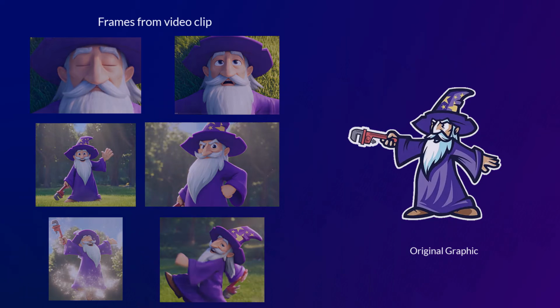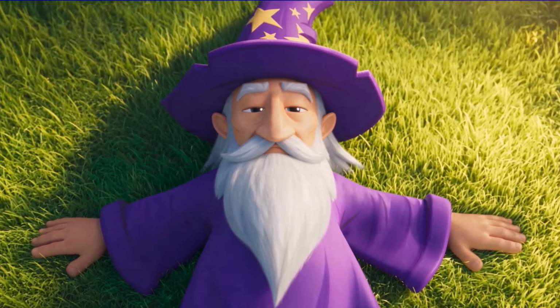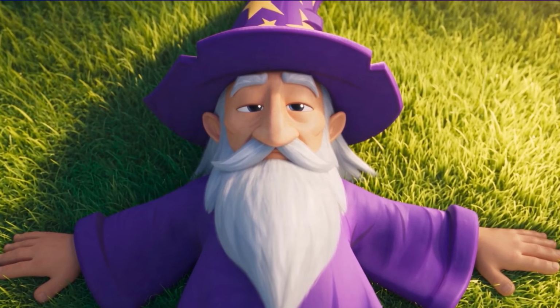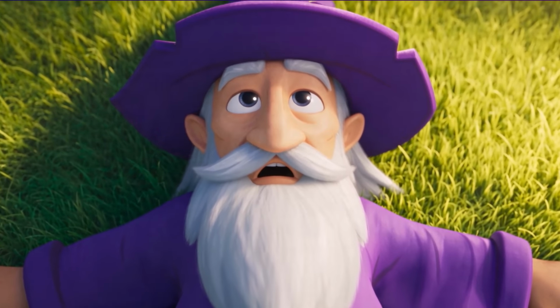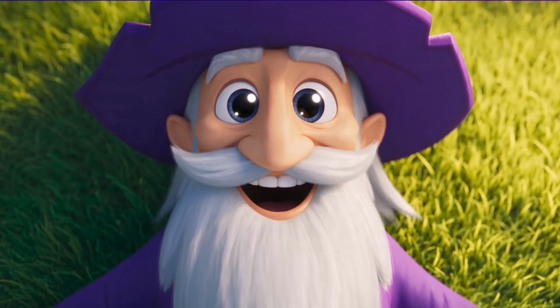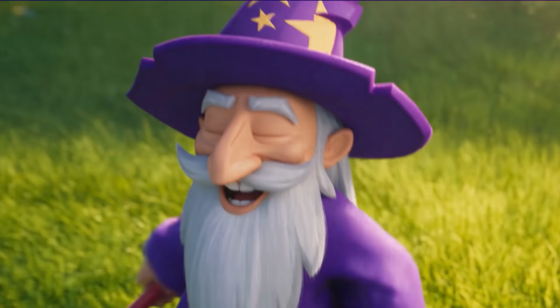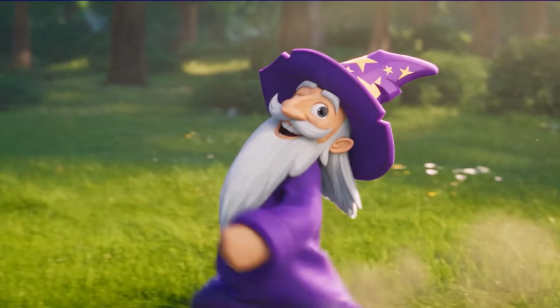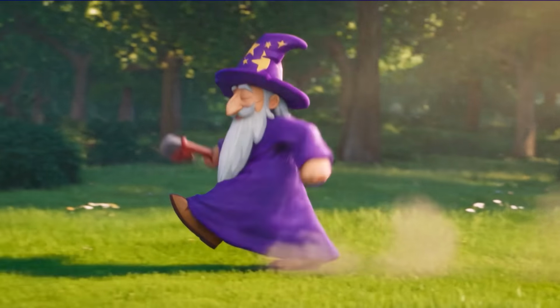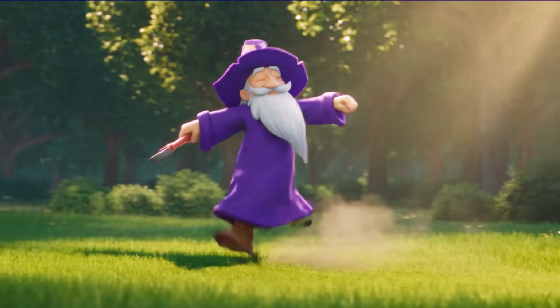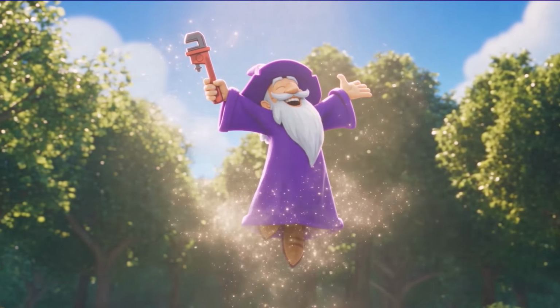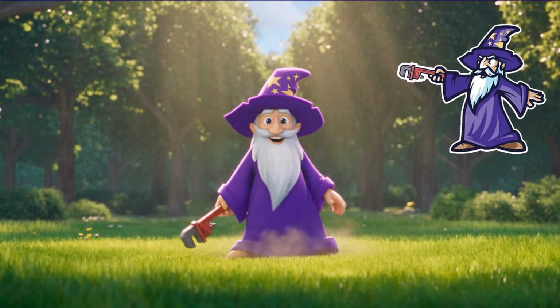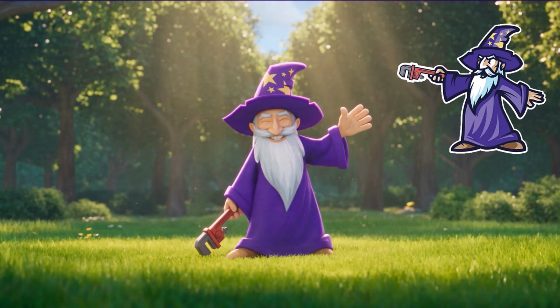Now let's look at the output of Dreamina. Let's watch the video. Notice how fluid the motion is: smooth locomotion, secondary beard and cape physics, and zero facial morphing across the full 30 seconds. It transforms a 2D vector file into a production-grade animated clip.